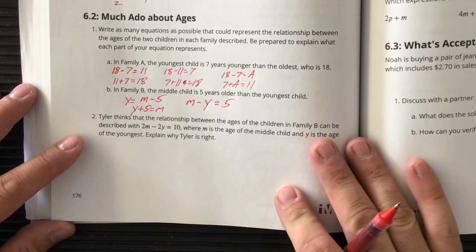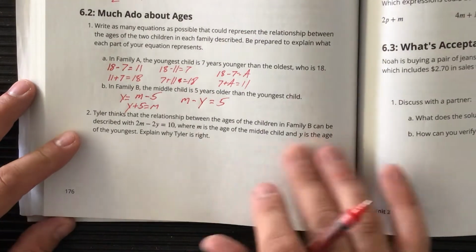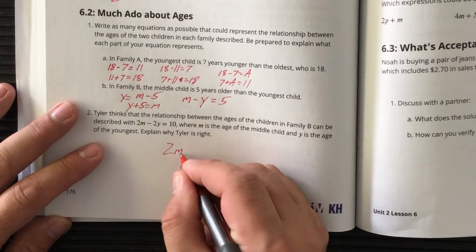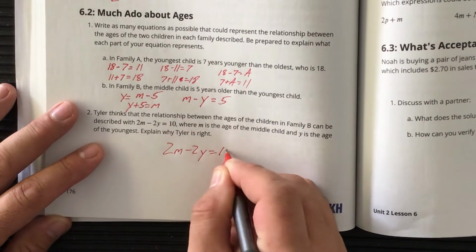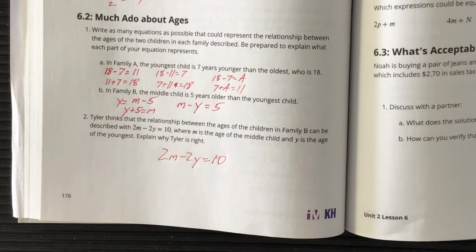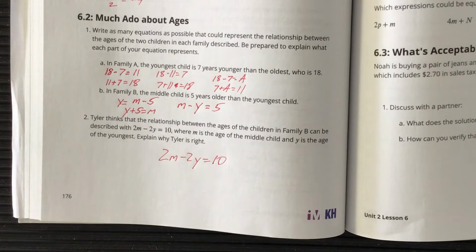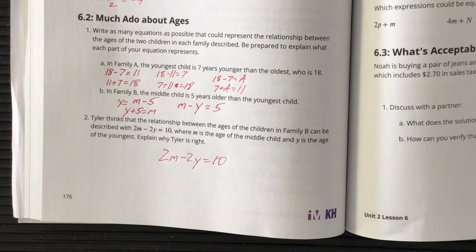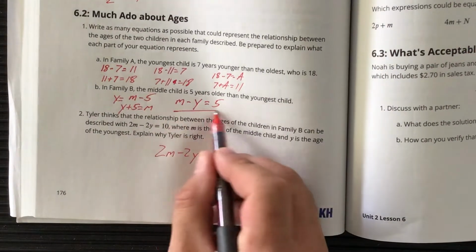Okay, Tyler thinks he could write this equation, from what we wrote in B. It says that Tyler is correct, but why? How is that similar to one of the equations that we wrote? Specifically this one.